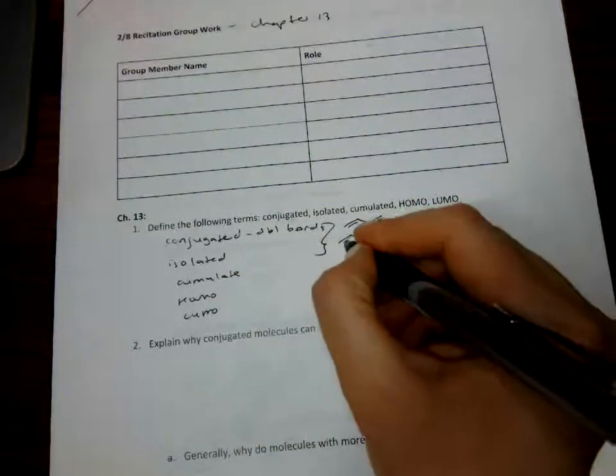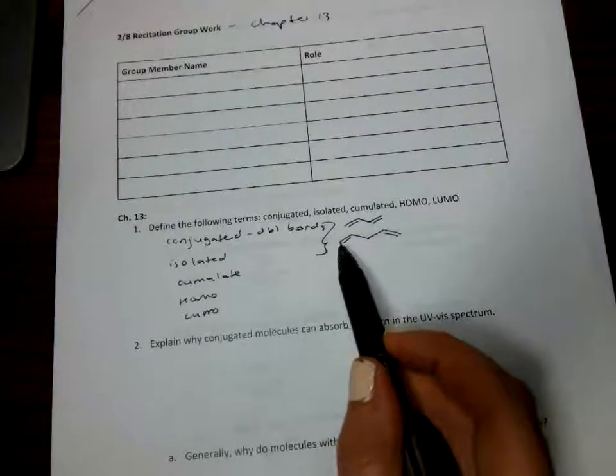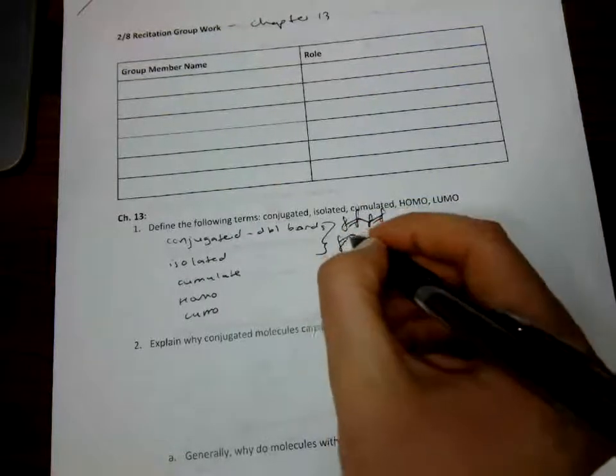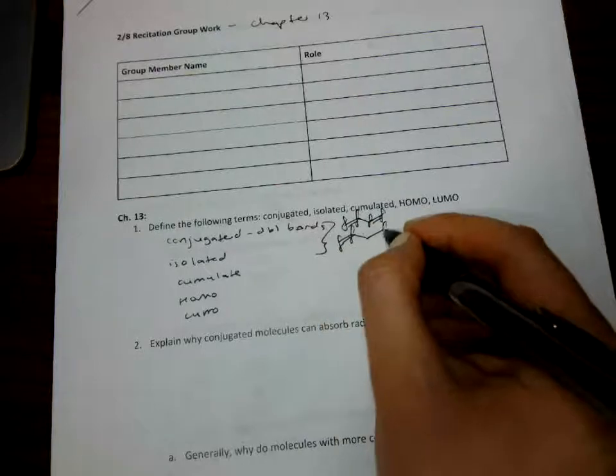Isolated is if you have isolated double bonds, so they're not alternating double bonds. They don't have a chain of p orbitals available. Like here, there's a whole chain of p orbitals. Down here, the chain is blocked. And the way I know that there are p orbitals on these is the hybridization.